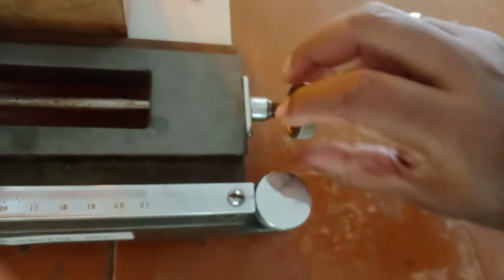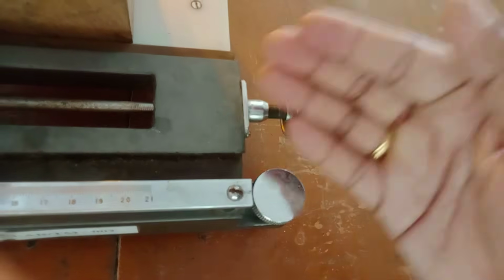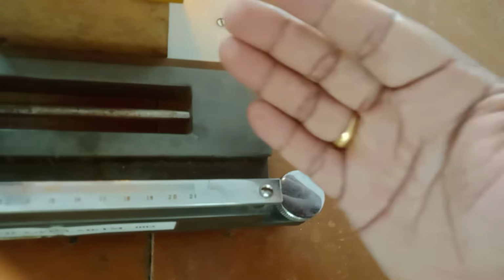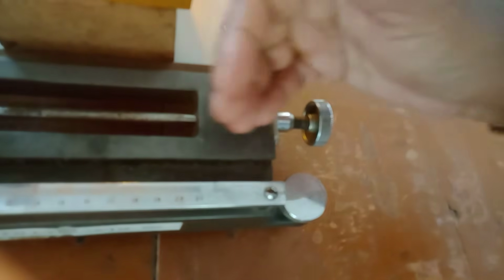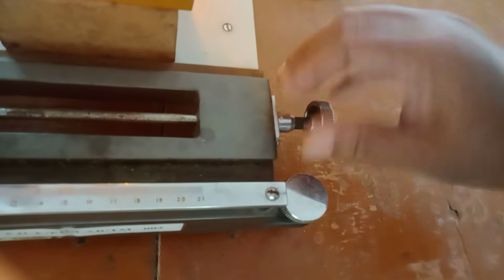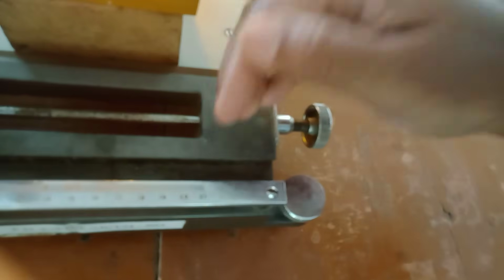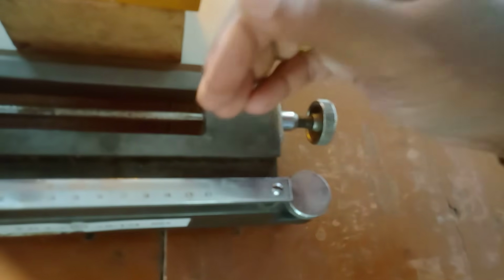If we rotate this knob, the microscope is moved to one side. If we move this microscope to the left side, continuously till the end of the reading, that means it is continuously rotated anti-clockwise, and the reading up to n plus 25 is measured.